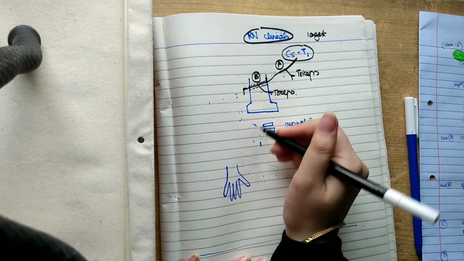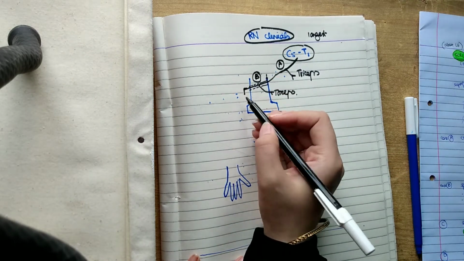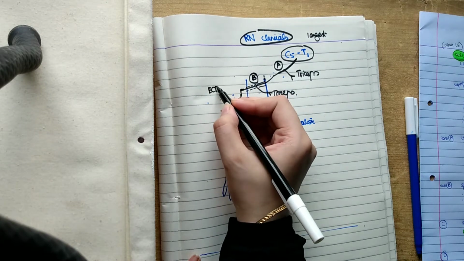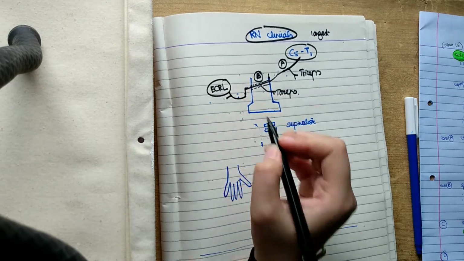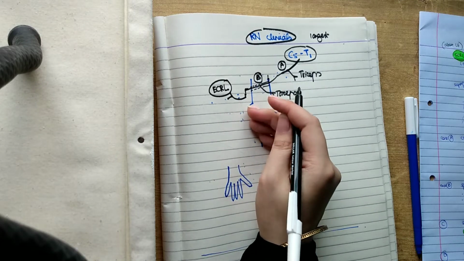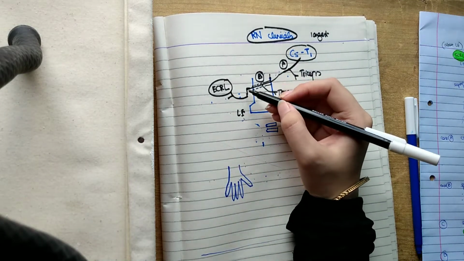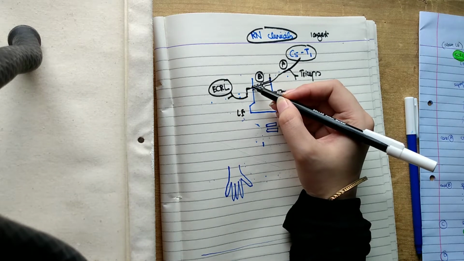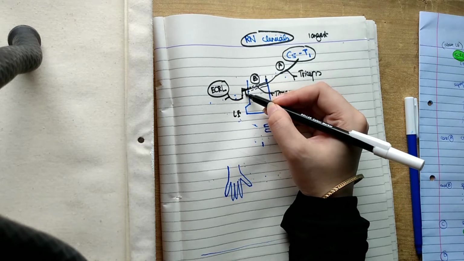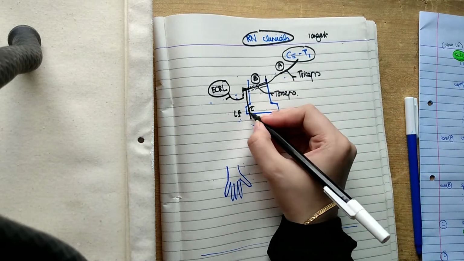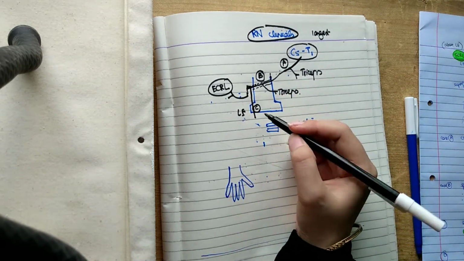But before passing downwards in front of the lateral epicondyle, it's going to give off another branch to extensor carpi radialis longus. Please remember this. And this is going to be given above the lateral epicondyle. Okay, you can see this is the lateral epicondyle, and after giving off this branch, it is going to be passing downwards in front of the lateral epicondyle. Okay, and this is point C, where it is passing in front of the lateral epicondyle.